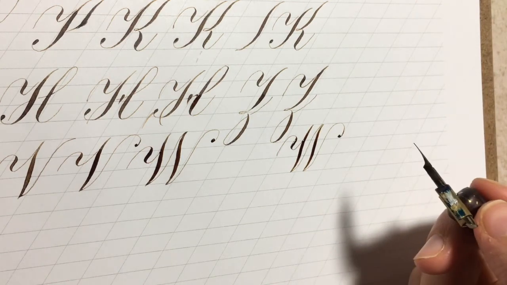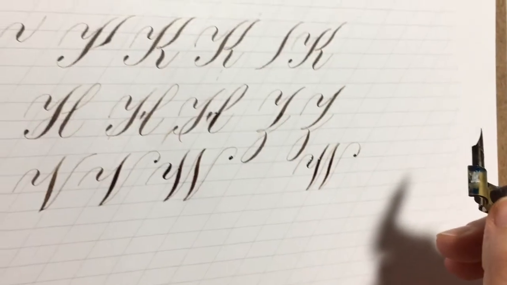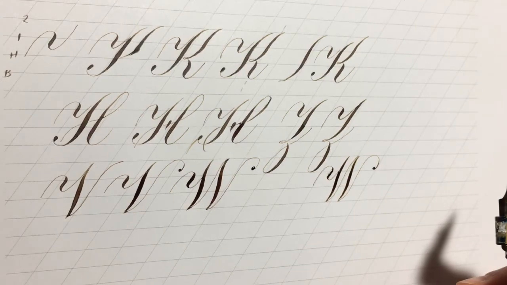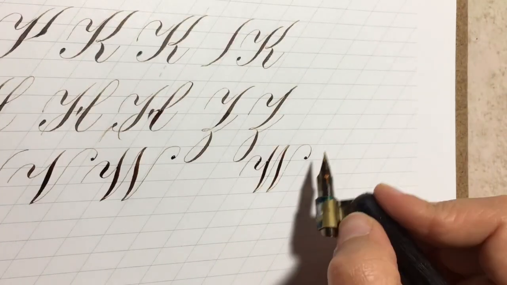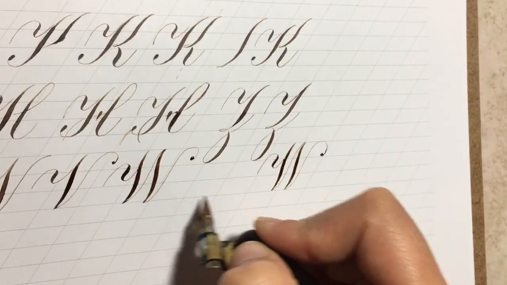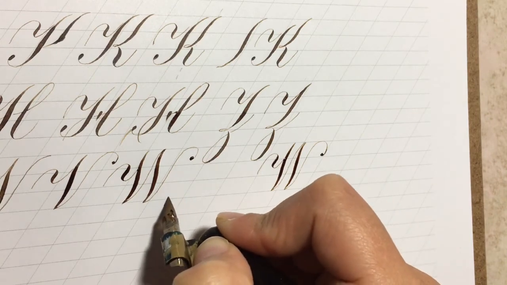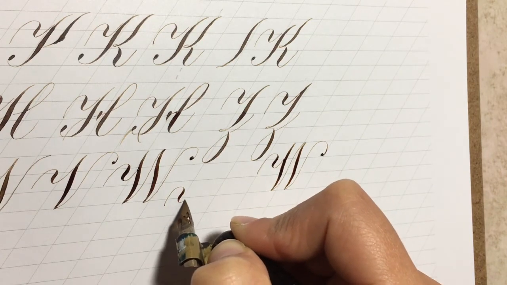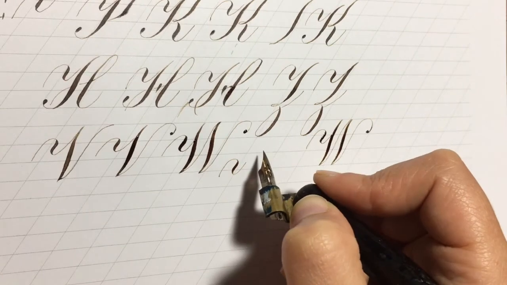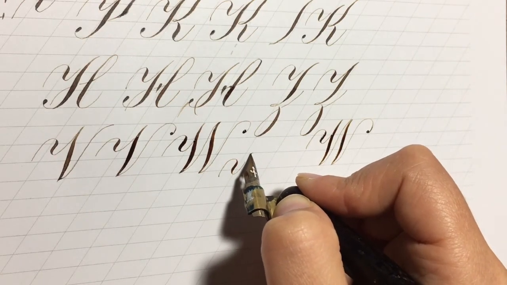Okay, so W is a pretty wide letter. I'll use this space right here to show you what it would look like if it was really too wide.